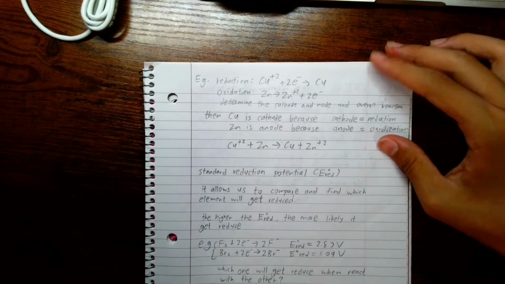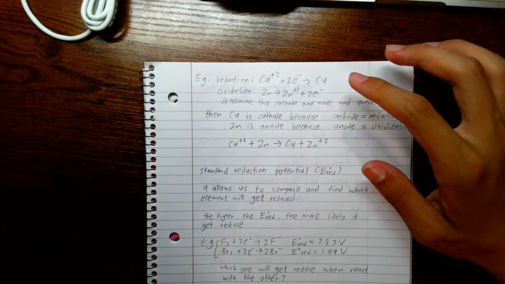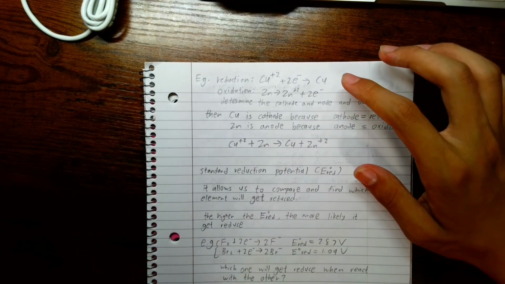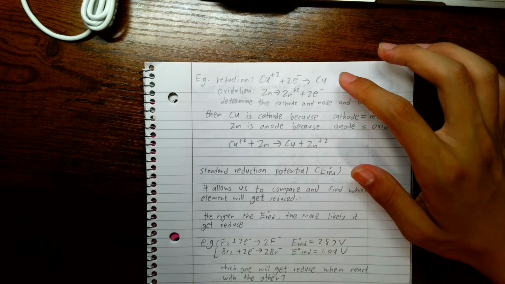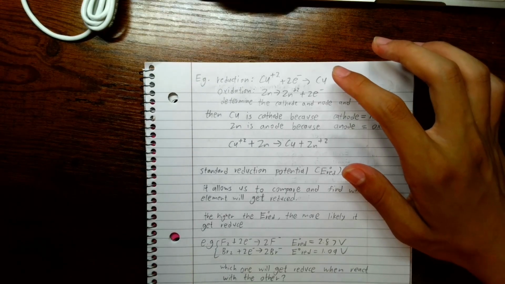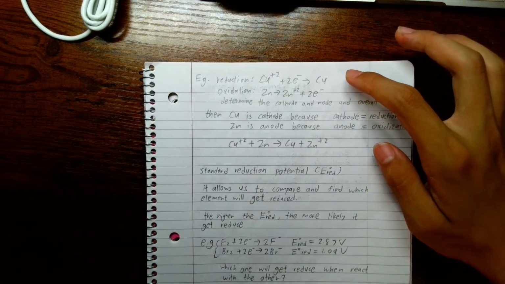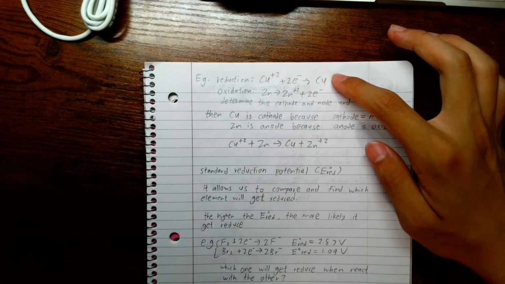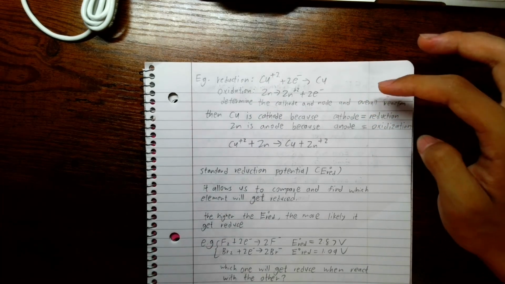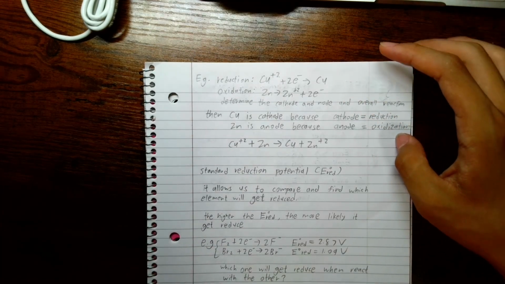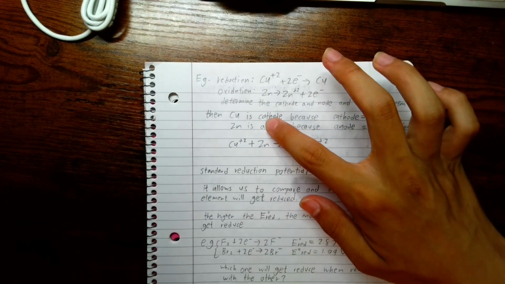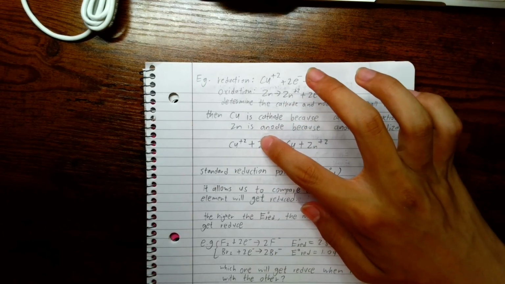Let's do an example. Based on which one is undergoing reduction and which one is undergoing oxidation, we can determine which one is the anode and which one is the cathode. In this case, we can see copper is undergoing reduction. As we mentioned before, reduction equals the cathode, and the anode always equals oxidation. So copper is the cathode and Zn is the anode.